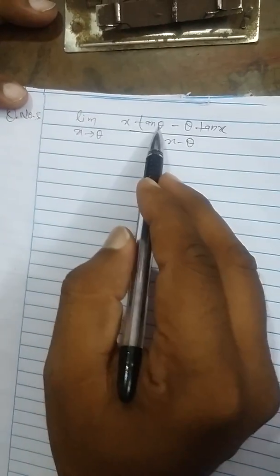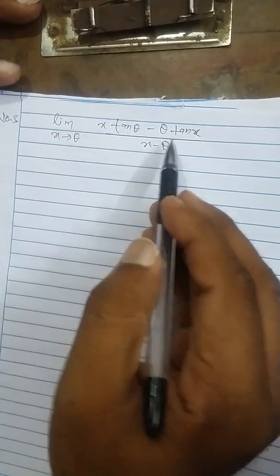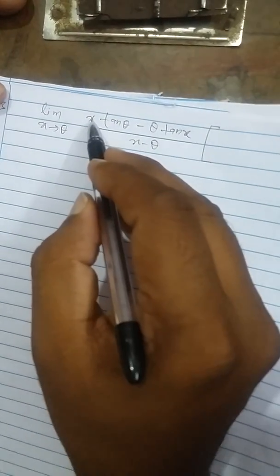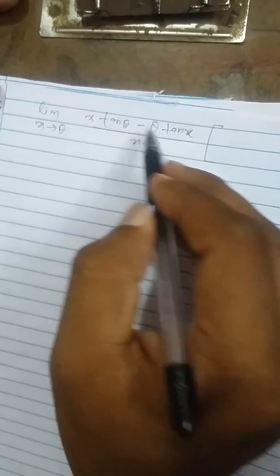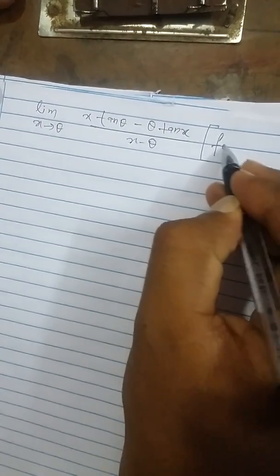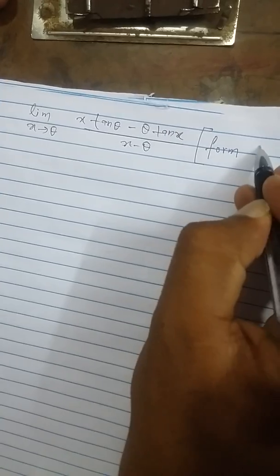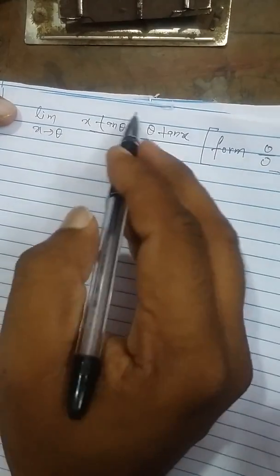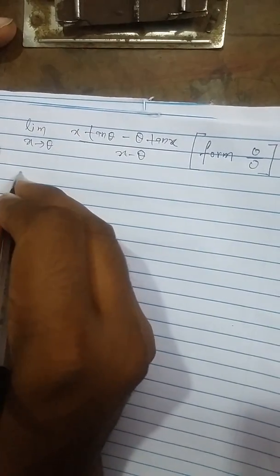The question is, limit x tends to theta, (x tan theta minus theta tan x) divided by (x minus theta). Again, if you substitute x equal to theta here, it becomes theta tan theta minus theta tan theta, 0, upon theta minus theta, 0. It means this is also a trigonometrical function taking the form 0 upon 0. To find its limit, there is a technique. This one is the typical problem. You must remember the technique.